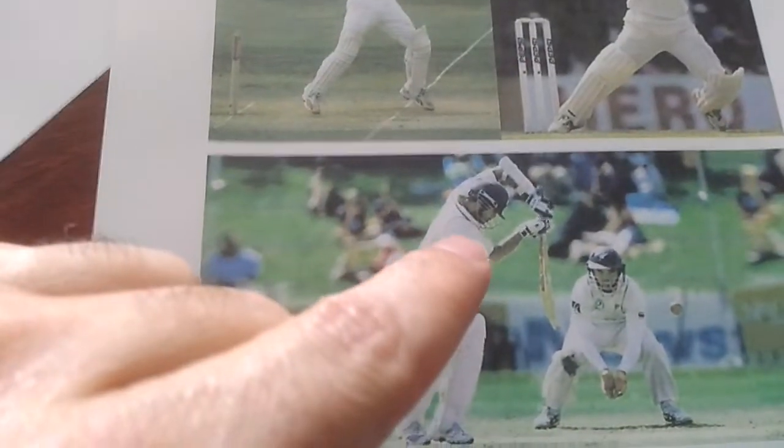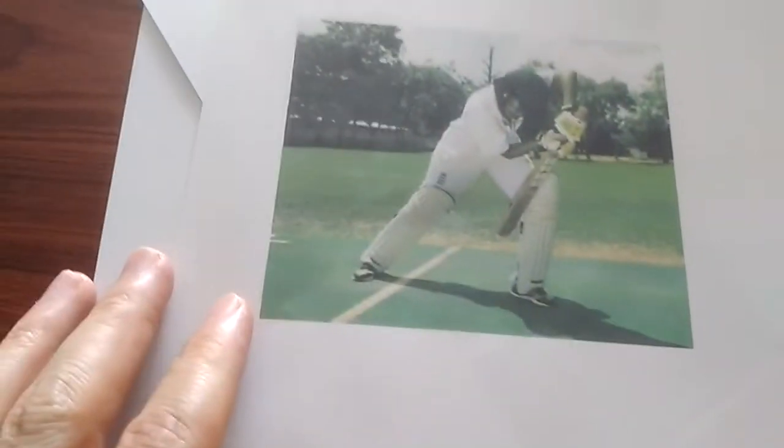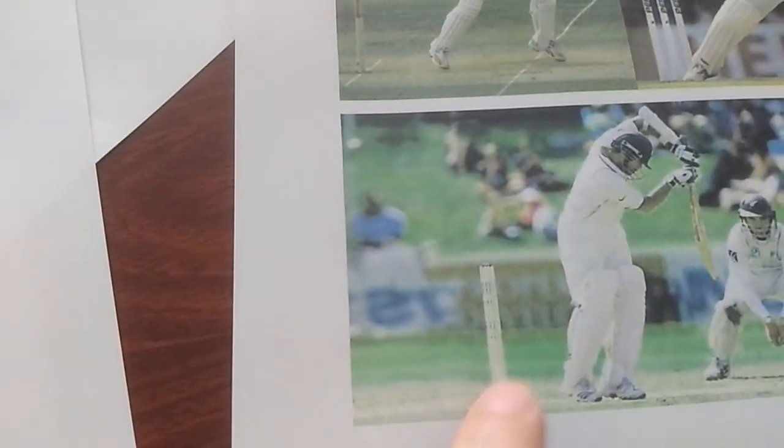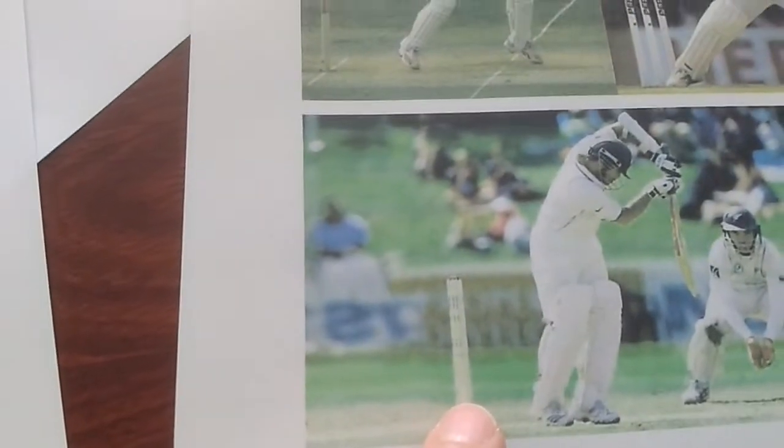And then there are different defensive shots where he's got his weight on his back foot, he's more upright, and he's defending the ball down. Generally on a defensive shot, you're not going to score any runs. You're going to defend it, and you're going to defend the wickets. You don't want the wickets to be hit.